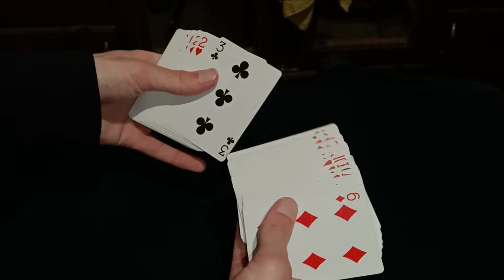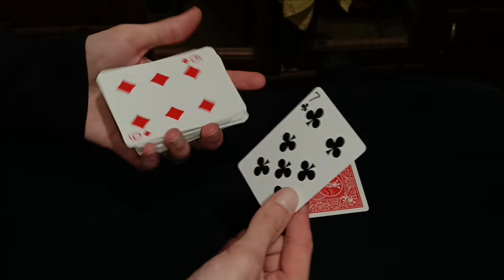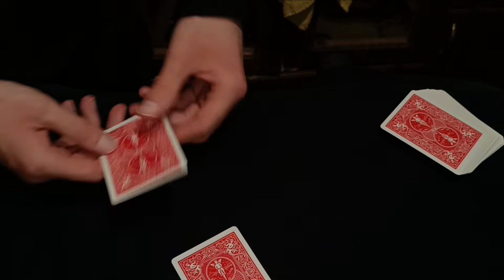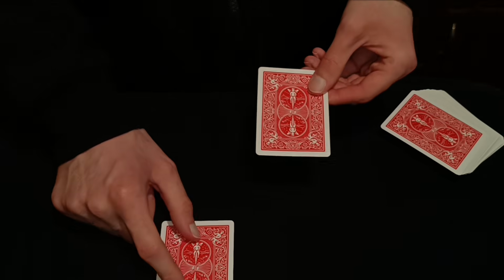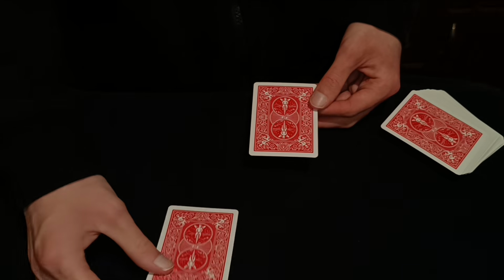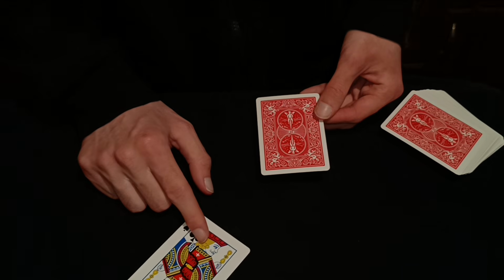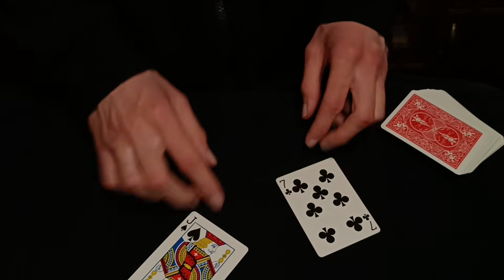Look, I repeat, make a spread. Oh, Jack of Spades. And next step, make a switch. Spectator takes these cards, you take these cards, snap your finger and show it. This is Jack of Spades here, and this 7 of clubs.